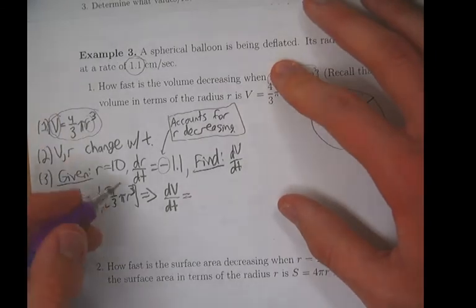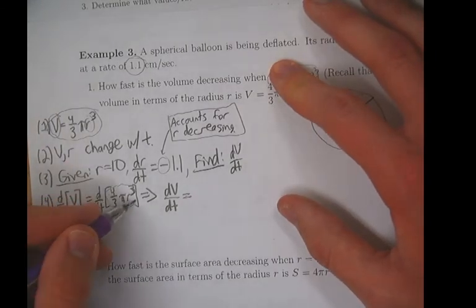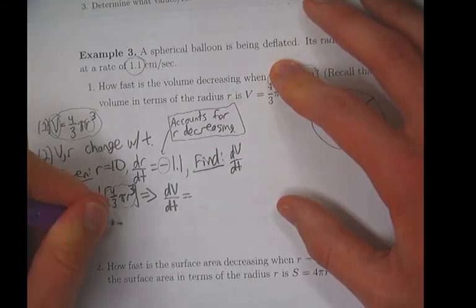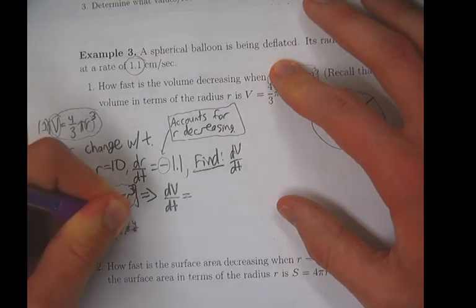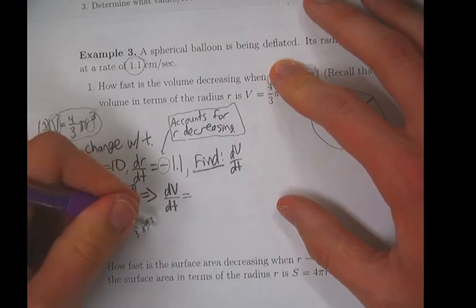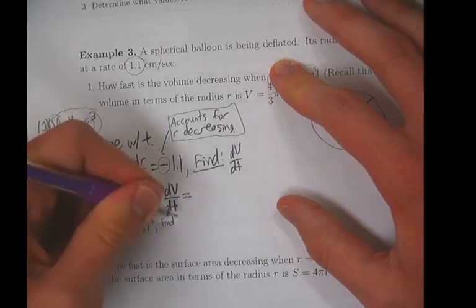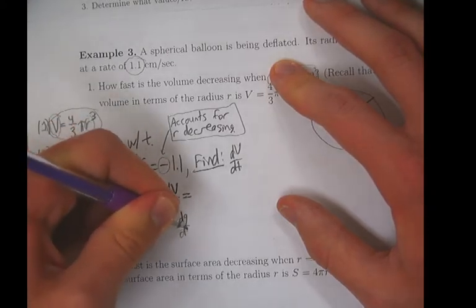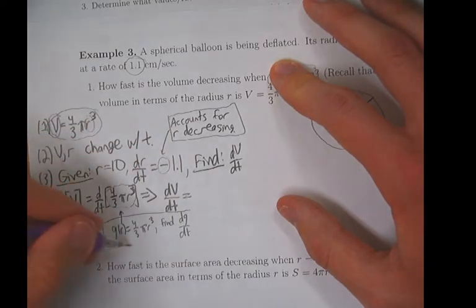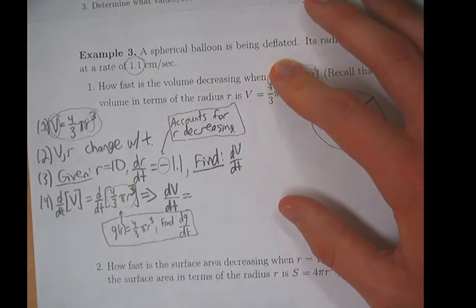If we again treat r as a differentiable function of t, we can say that g of r is 4/3 pi r cubed, and we have to find dg with respect to time t, right? So still harkening back to example 1 here.